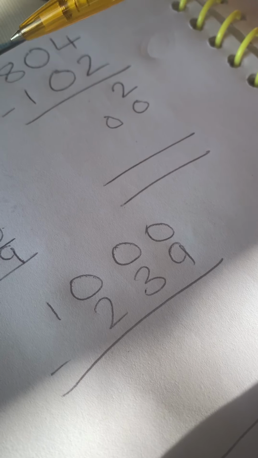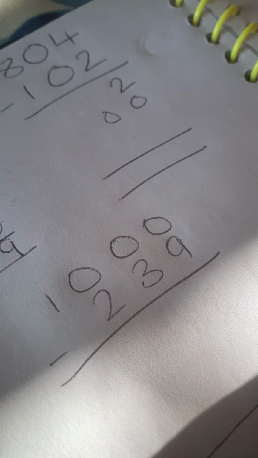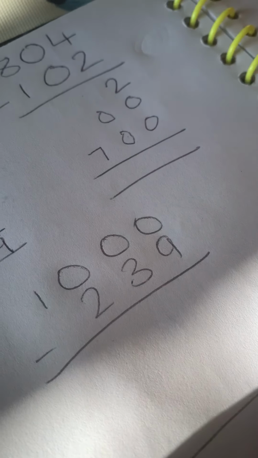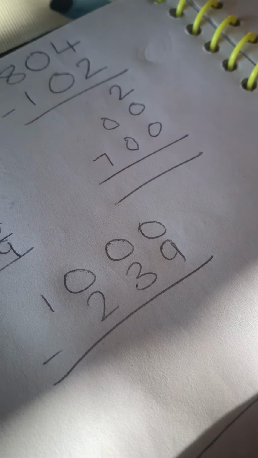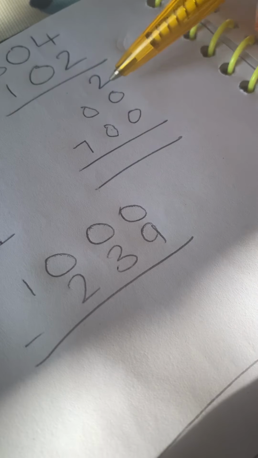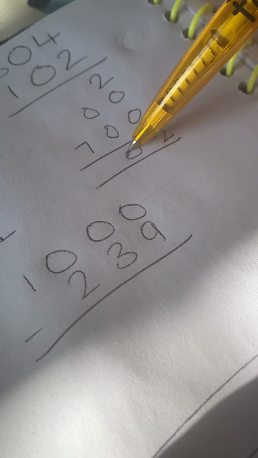And then we've got our hundreds column for this one. So we've got 800 take away 100, 8 take away 1, which is 7. And the kids know it's not actually 8 take away 1, it's 800 take away 100. So therefore it's 700. 2 add nothing is 2. Got nothing here, so it's a 0. And we've got 7. Put 702 as our answer.